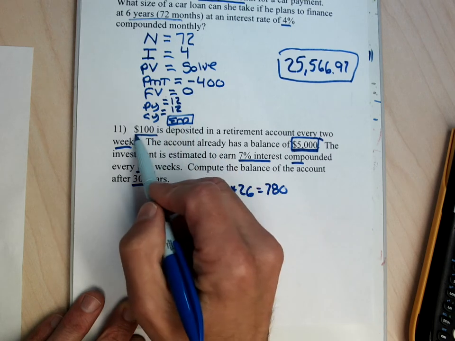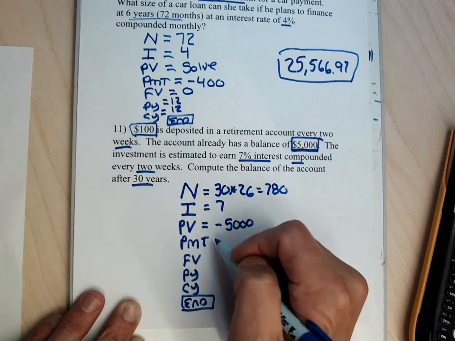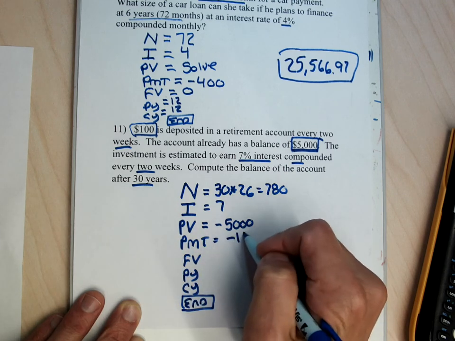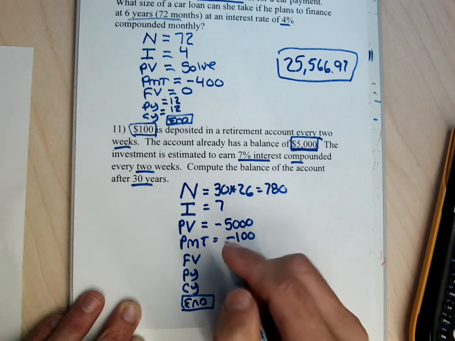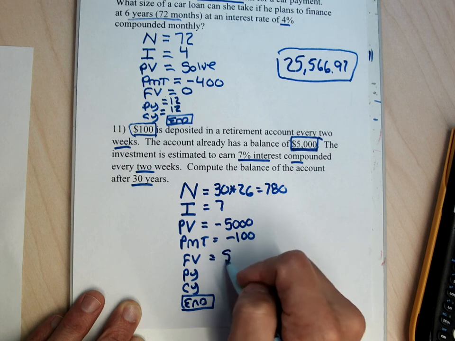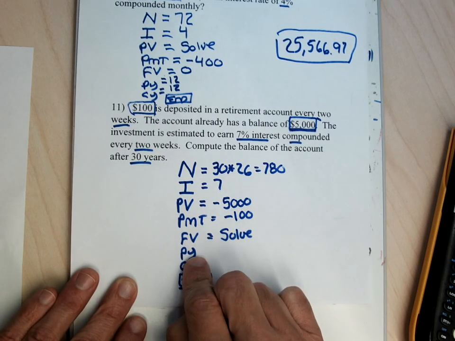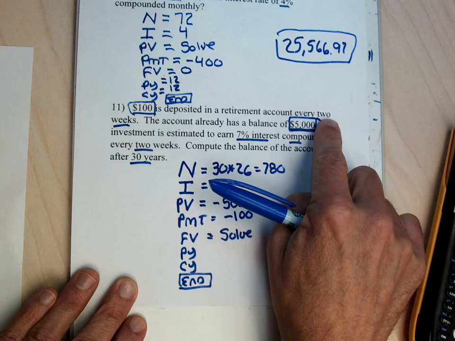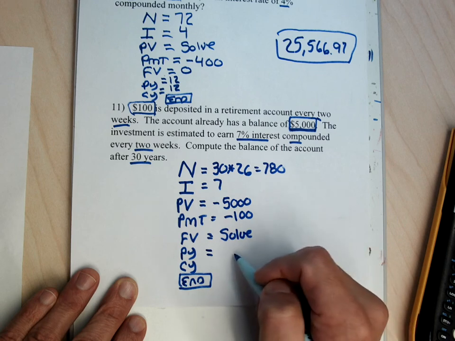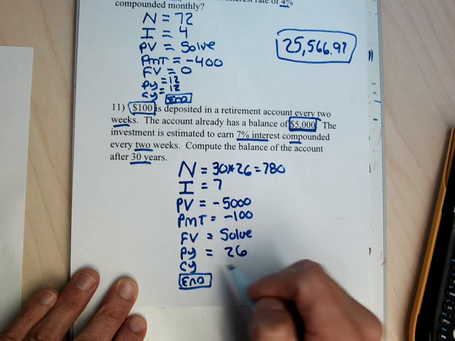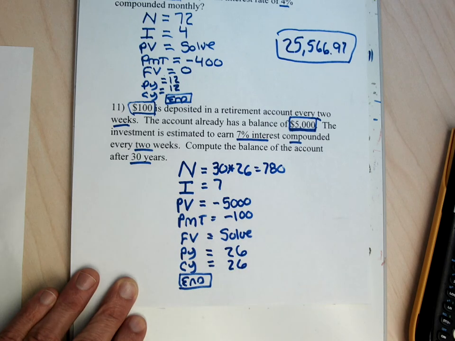The payment is the amount of money that's being deposited every 2 weeks. And again, because it's money that's being deposited, it should go in as $100 negative. I want to find the balance in 30 years, so I'm solving for the future value. The PY is how many payments are being made each year, and we're making payments every 2 weeks. If you take 52 weeks in a year, divide it by payments every 2 weeks, you get 26 payments per year. And generally, I make the PY and the CY the same just to make it easier.